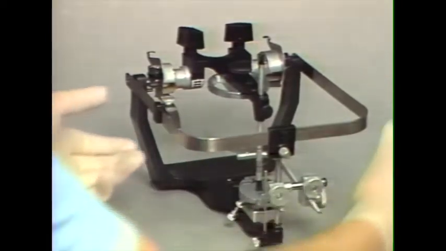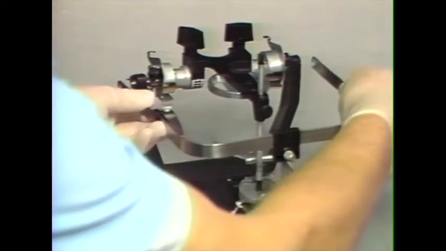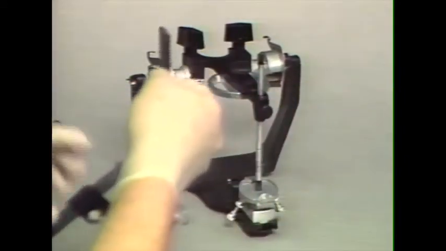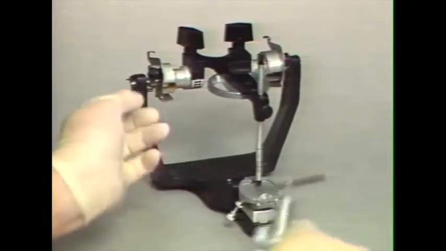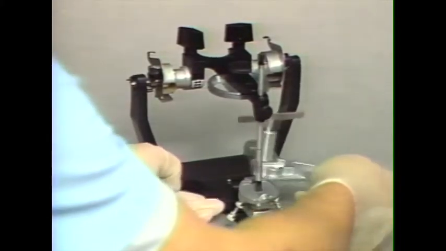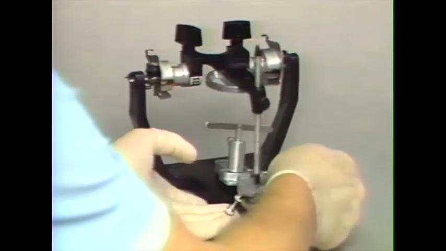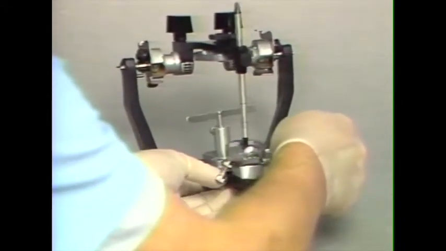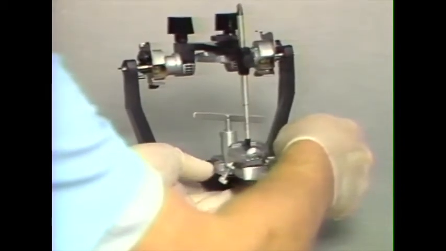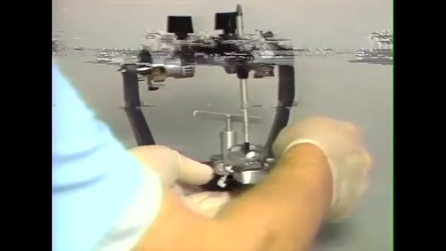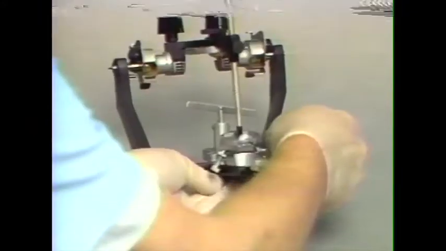The second method of mounting would involve using the mounting platform on the lower member of the articulator. It attaches where the mounting ring would normally go, and this is the indirect mounting method.